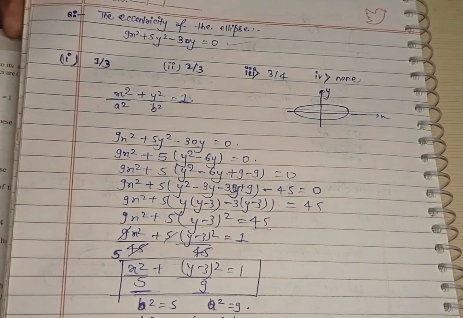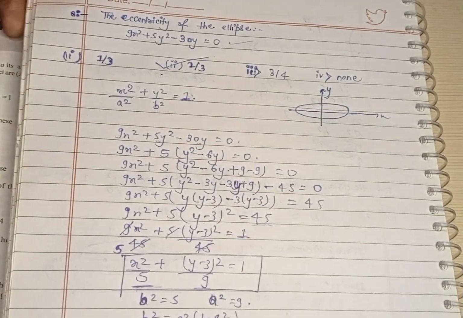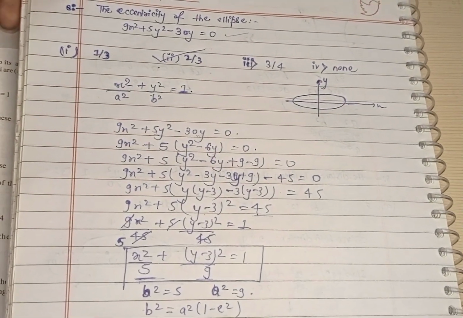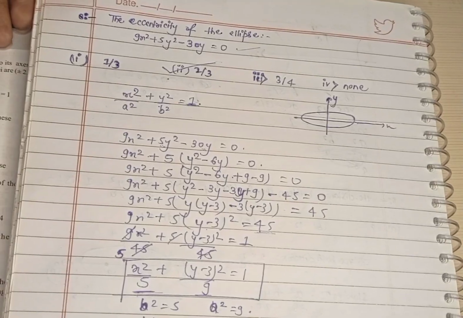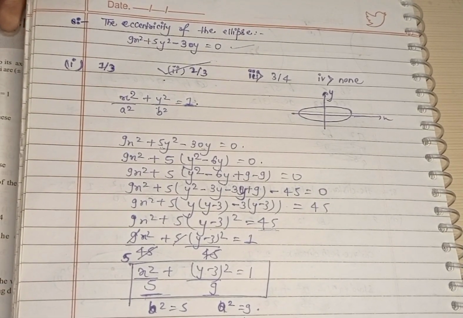Let's match with the options. The second option matches this. So this is the solution for the whole problem, where we needed to find the eccentricity of the ellipse. Thanks for watching this video. Later we'll see another part.